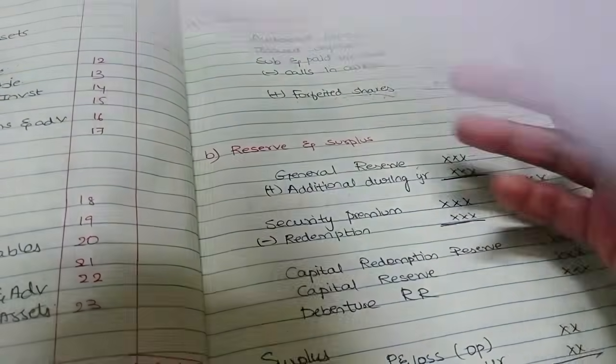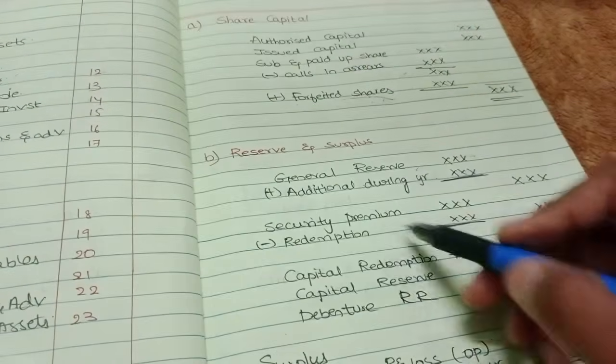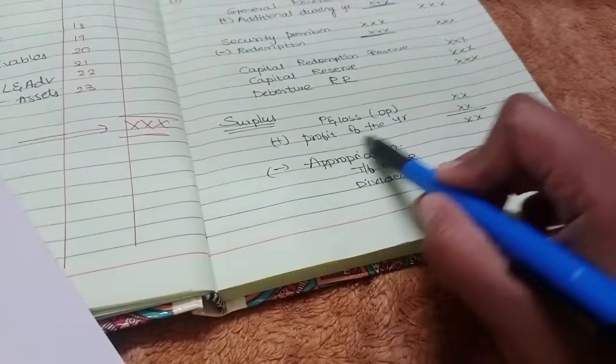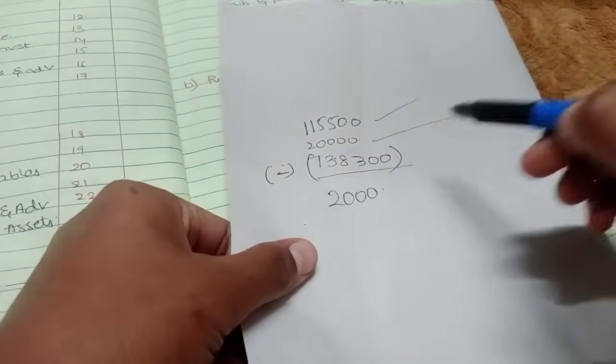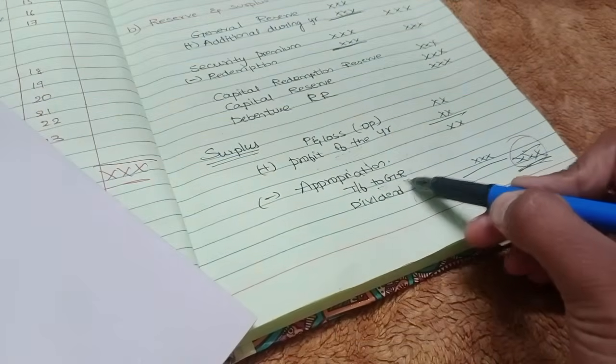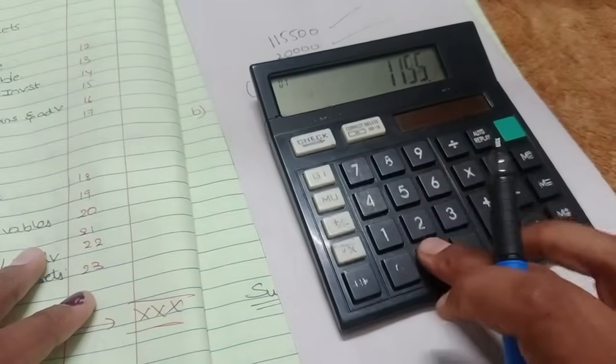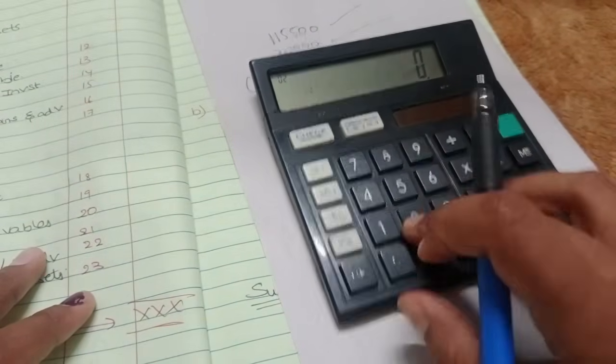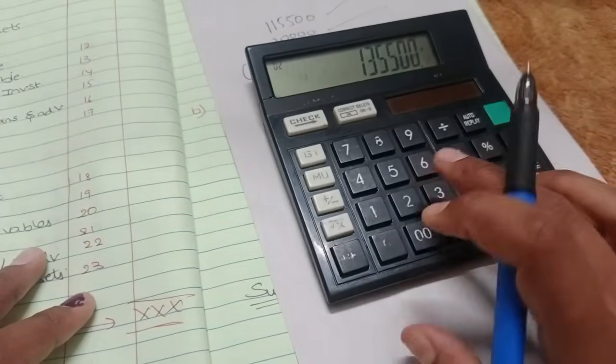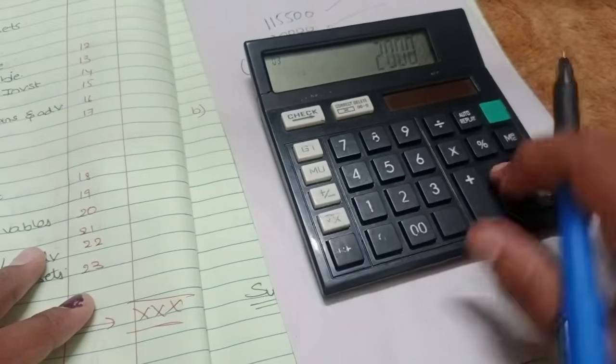To find reserves and surplus, what have I said? General reserve: 1,15,500 plus additional reserve 20,000, minus loss or profit of the year, minus 1,38,300, and the transfer to general reserve, 2,000, we are also adding. 1,15,500 plus 20,000 plus 2,000 minus the loss, 1,38,300.